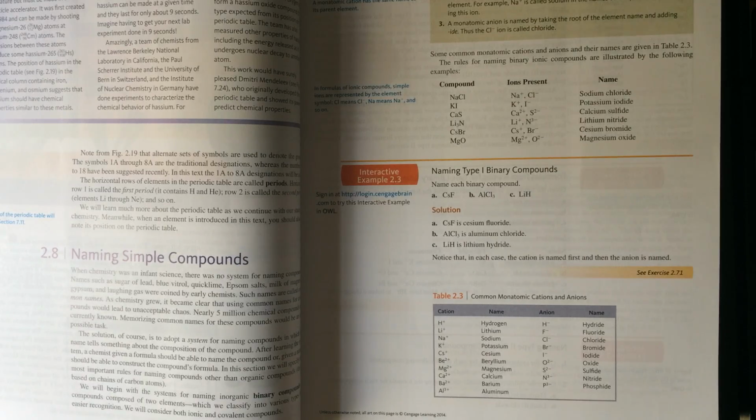In this section, we will specify the most important rules for naming compounds other than organic compounds. We will begin with the system of naming inorganic binary compounds, compounds composed of two elements, which we classify into various types for easier recognition. We will consider both ionic and covalent compounds. Binary ionic compounds contain a positive ion, the cation, always written first in the formula, and a negative ion, the anion. In naming these compounds, the following rules apply.